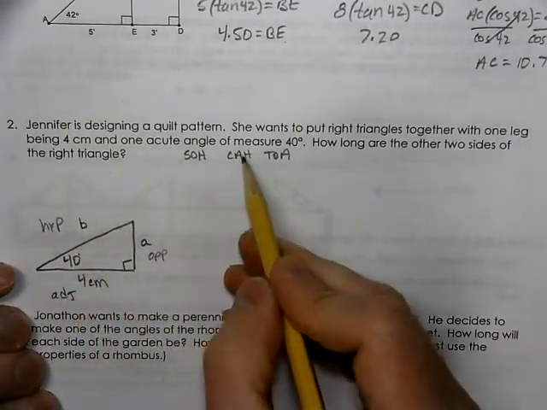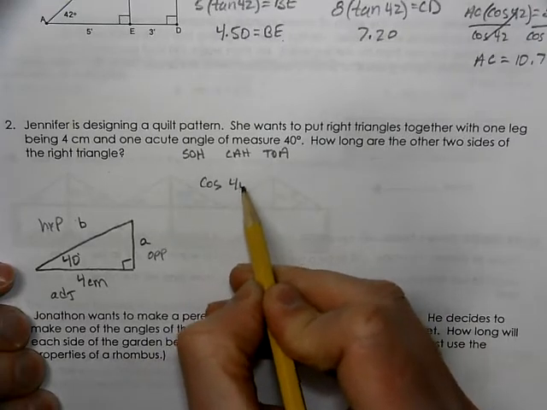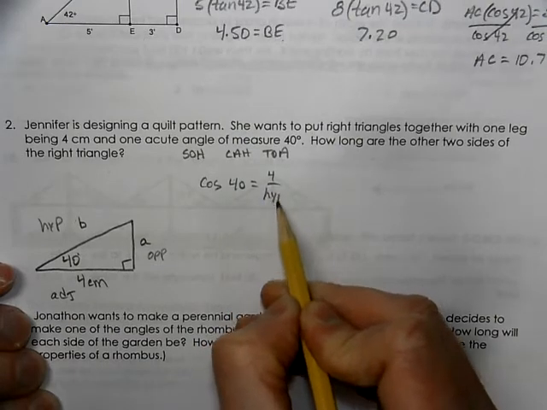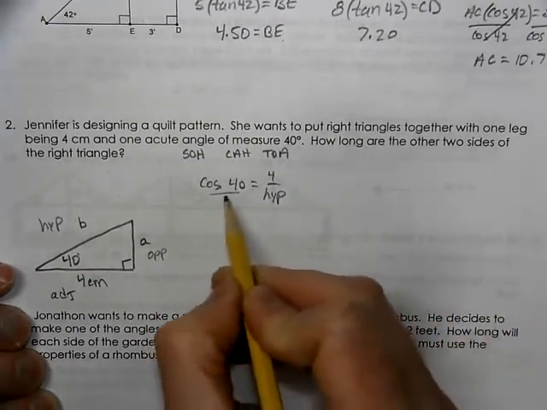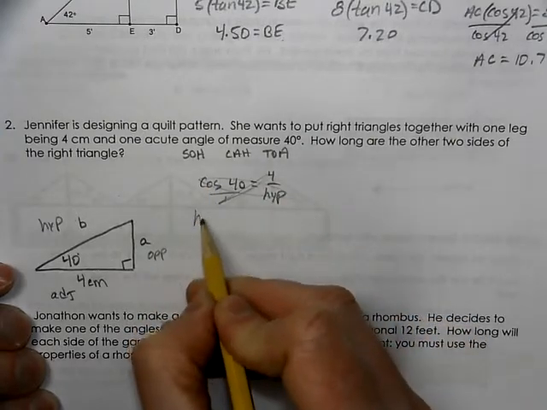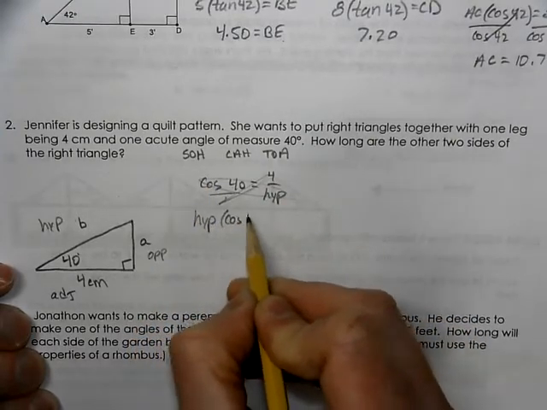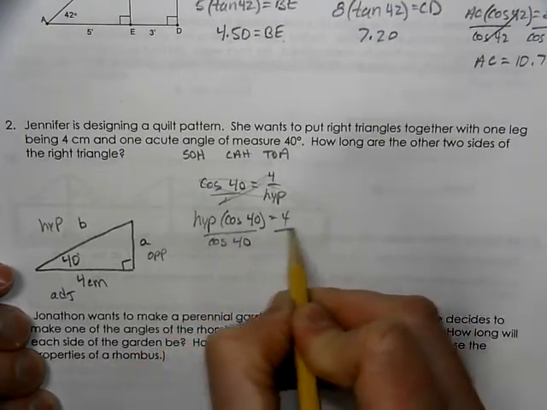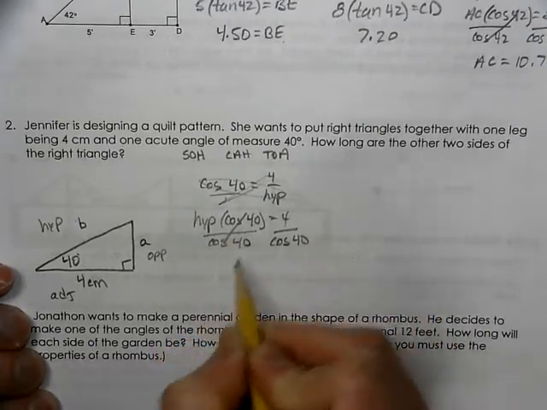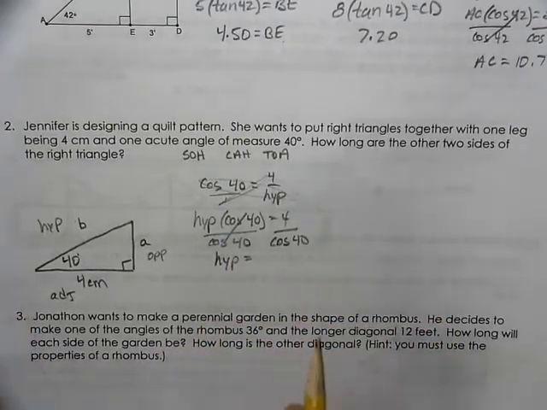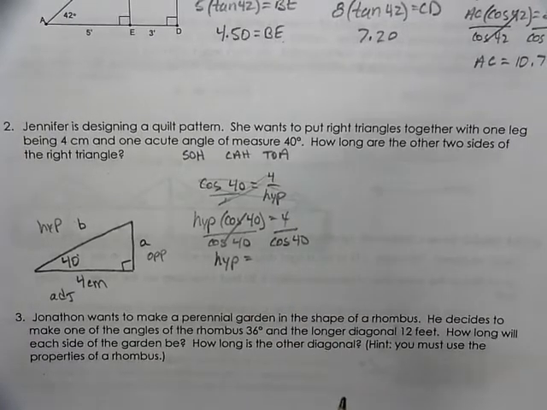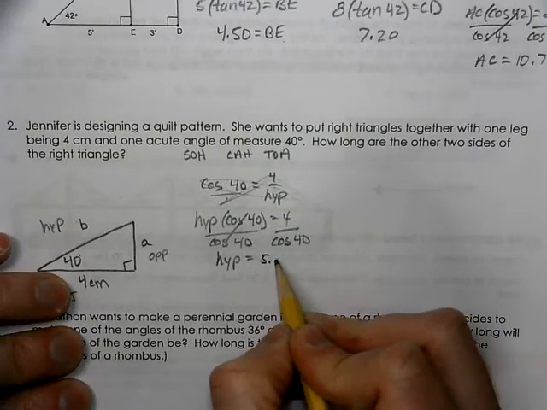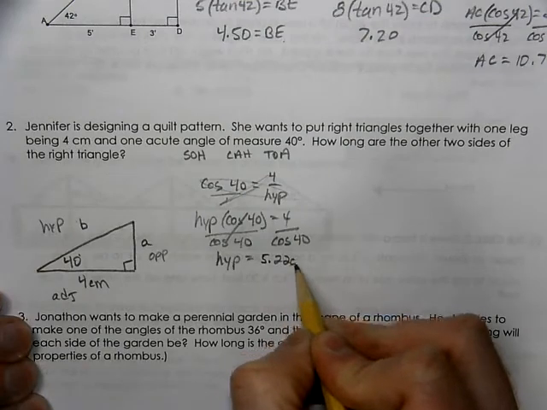So adjacent over hypotenuse is cosine. The adjacent is 4. The hypotenuse is unknown. So we'll put that over 1 and cross multiply. We'll divide by the cosine of 40. So now the hypotenuse is by itself. And when we divide 4 by the cosine of 40, we get 5.22, and these are centimeters.